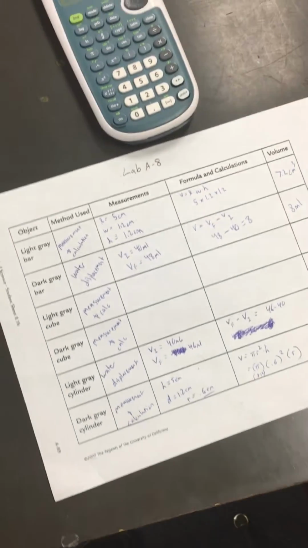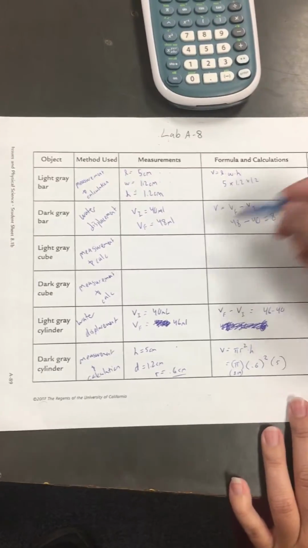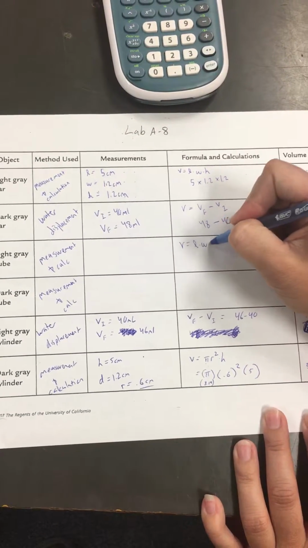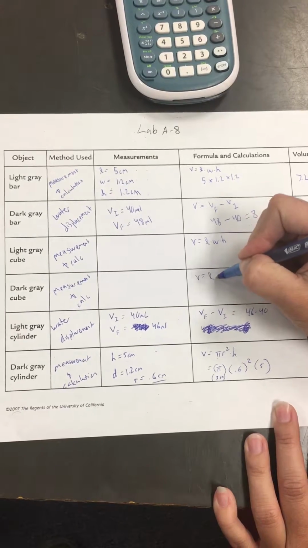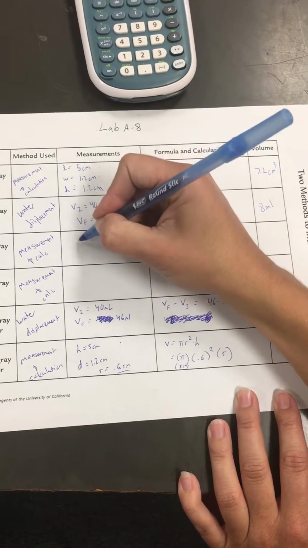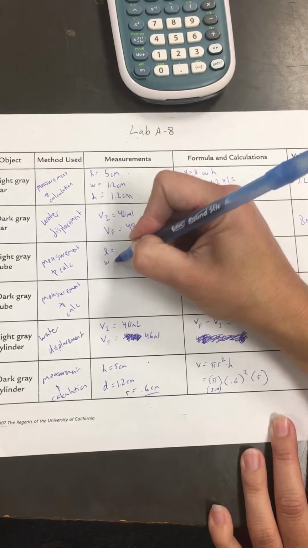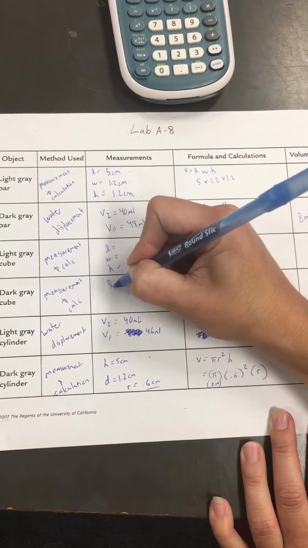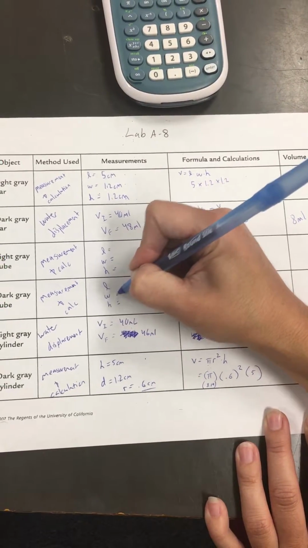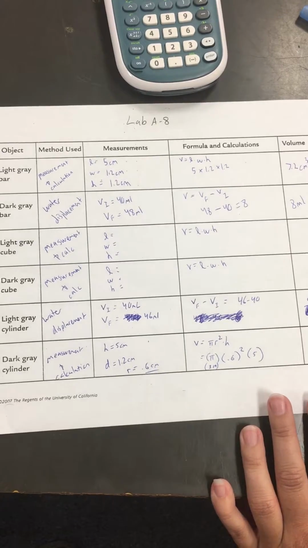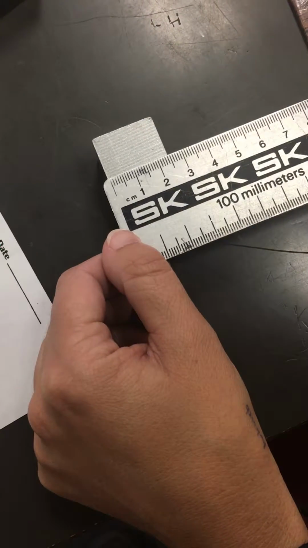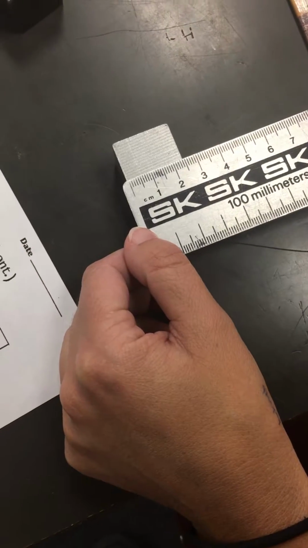We know that it's a cube, so our formula would be volume equals length times width times height. So I need to, again, measure the length, the width, and the height for these cubes in centimeters. So let's start with the light gray bar. I'm gonna use my ruler, and I found out it was about 2.5 centimeters.